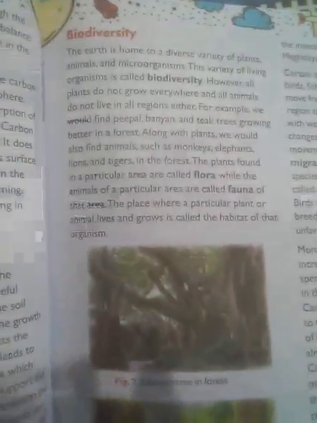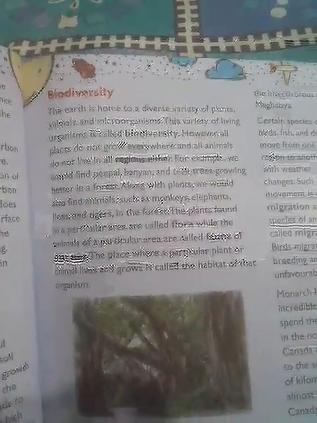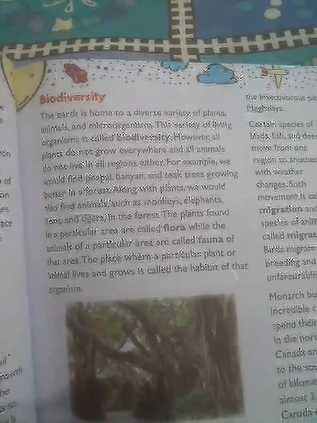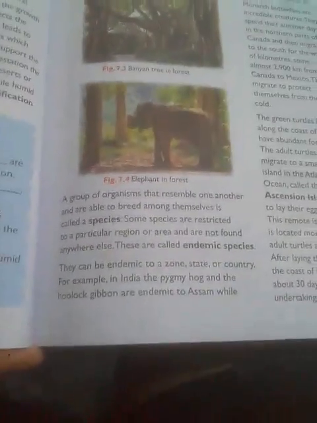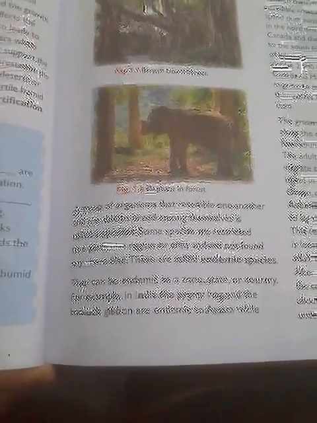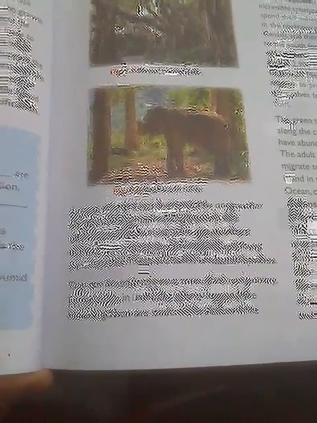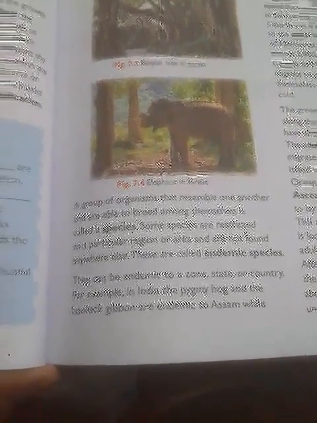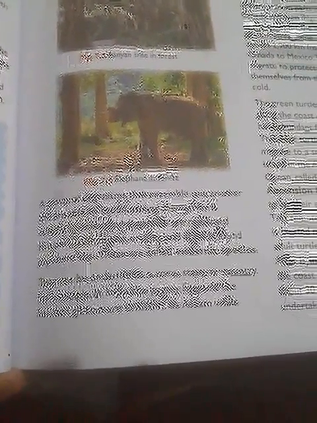Biodiversity. Biodiversity means plants and animals living in a particular area. Plants are called flora and animals are called fauna. Flora and fauna living in a particular region are known as biodiversity, and animals which are found only in that particular area are known as endemic species. Like yaks, they are usually found in Ladakh. Those are endemic species which we do not find in any other part of the country. Usually in colder regions we find yaks.